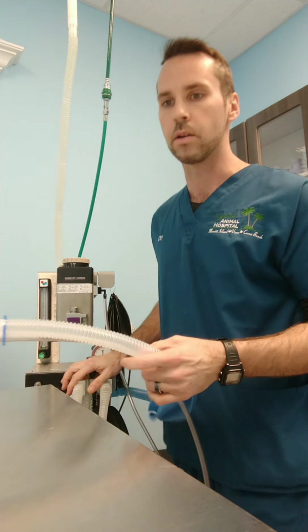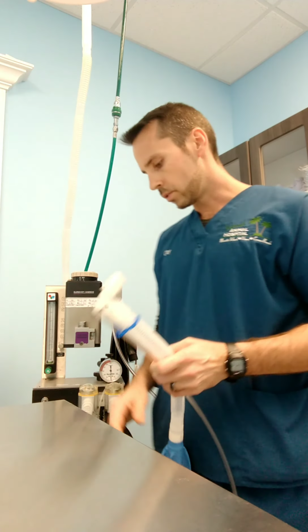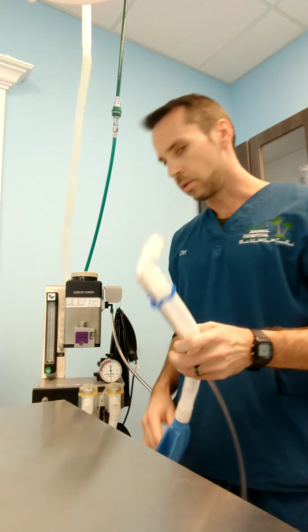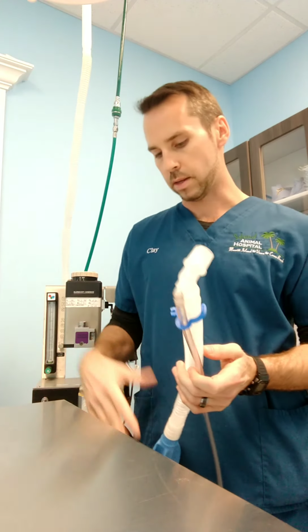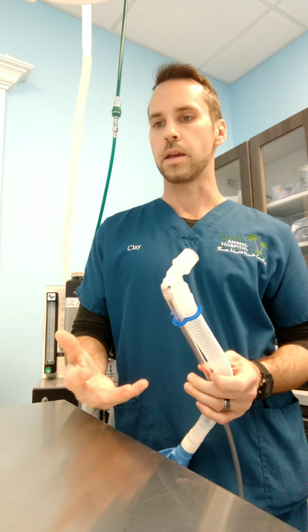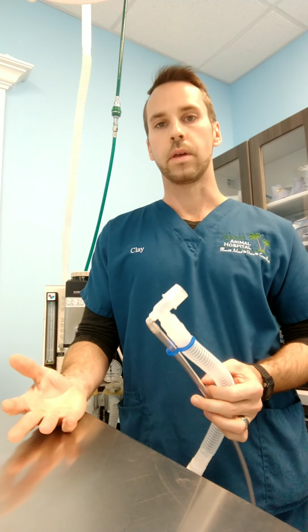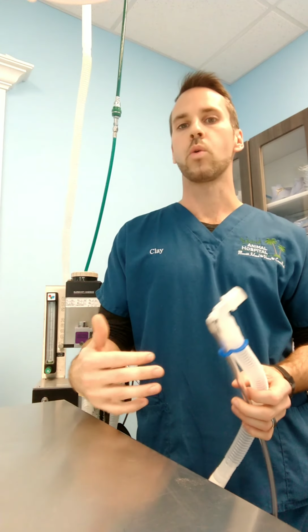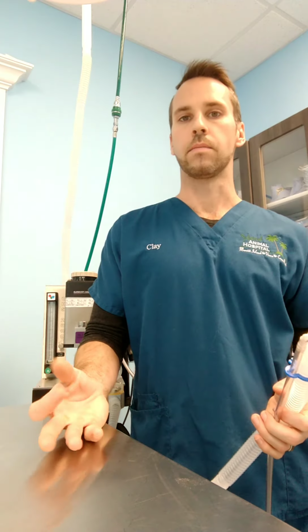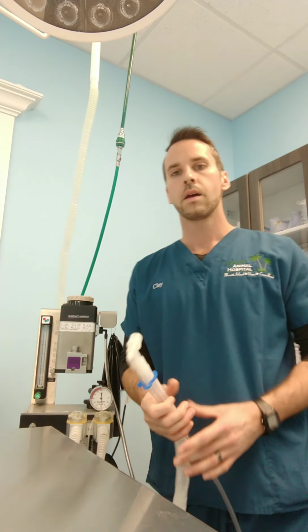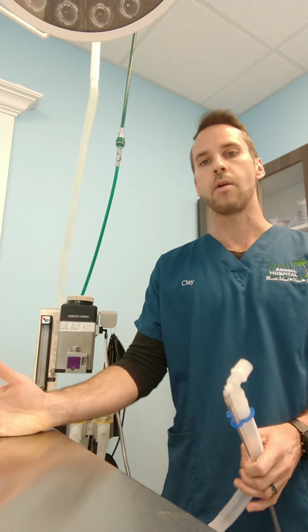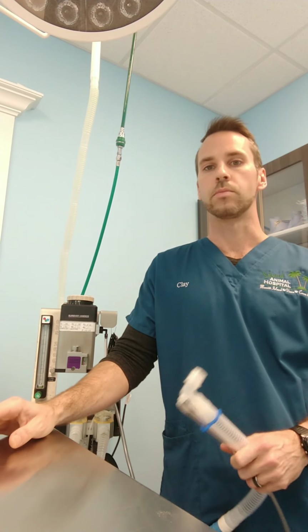There's no inhale or exhale valve. So the non-rebreathing systems are mainly used for patients who are under 15 pounds because it gives shorter dead space and it's easier for them to breathe. It does require a higher oxygen flow rate, so the only drawback being that it can be a little bit more expensive than a rebreathing system. And that is how our non-rebreathing anesthesia machine works.